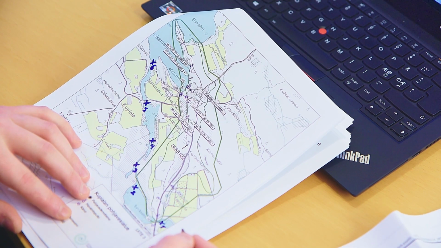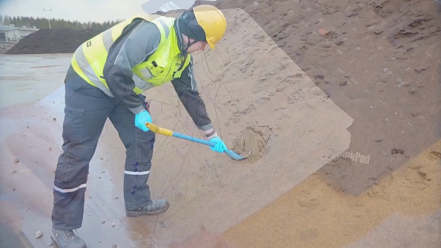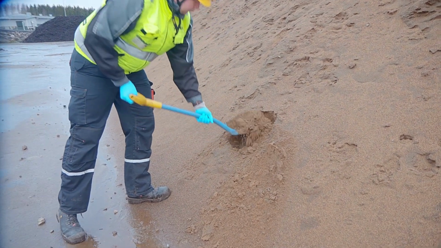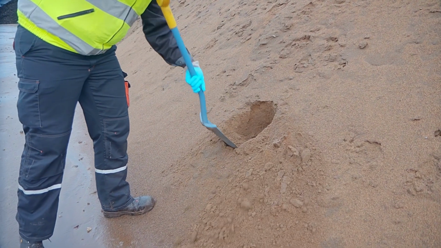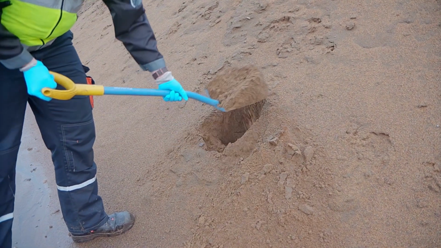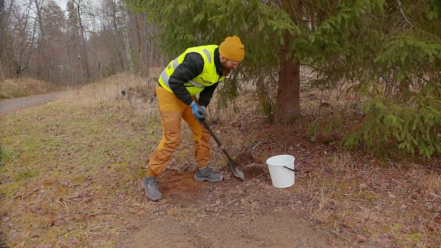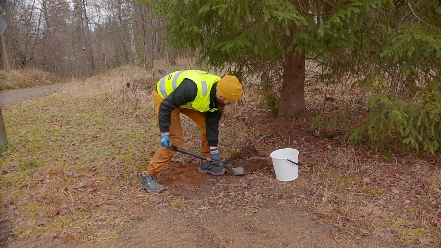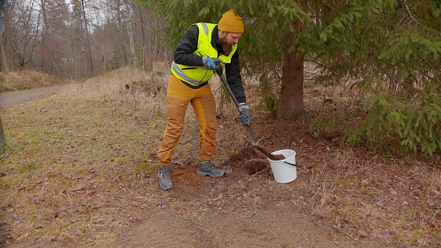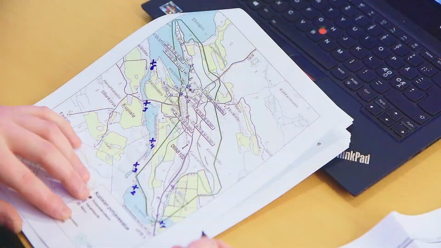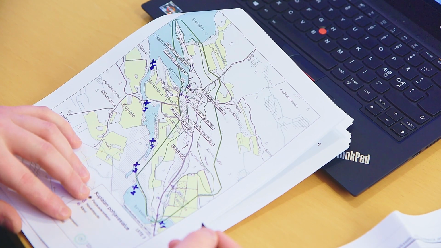It is also important to decide if you want to take point or composite samples. Due to the heterogeneous nature of soil, composite samples usually portray contamination better than point samples. In composite sampling, several, up to dozens of incremental samples are compiled from the target area and combined into one sample for analysis.